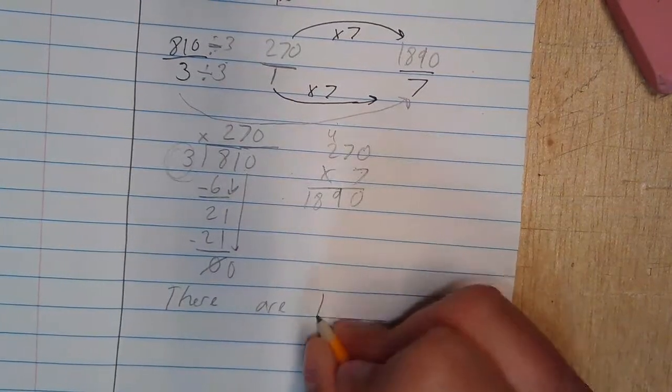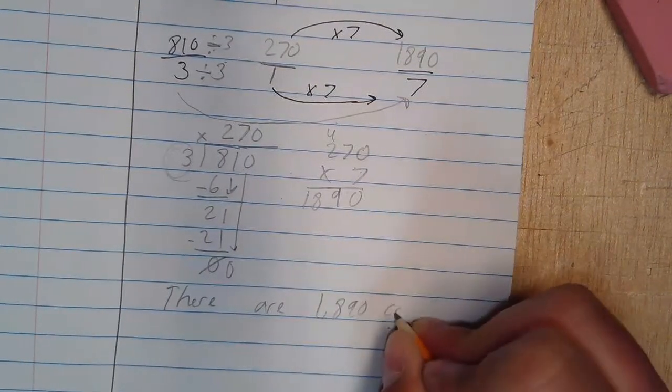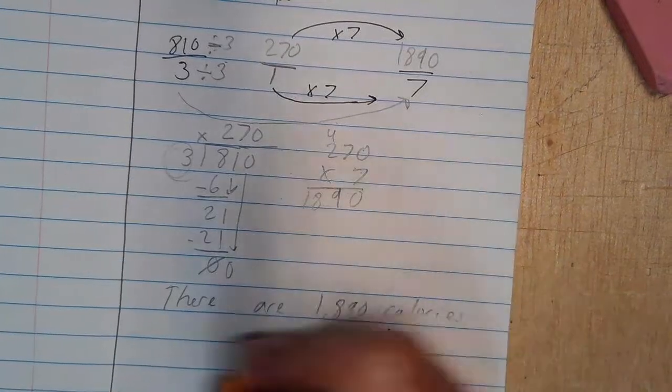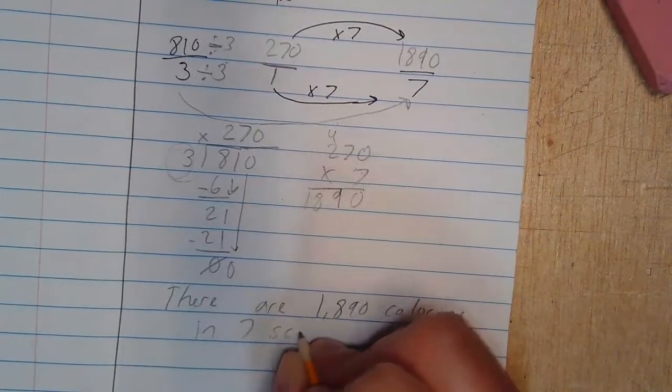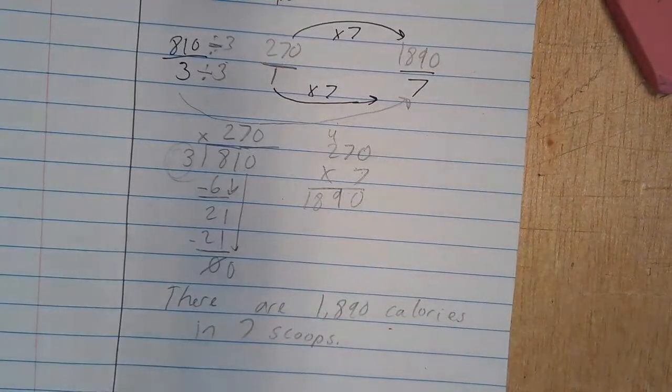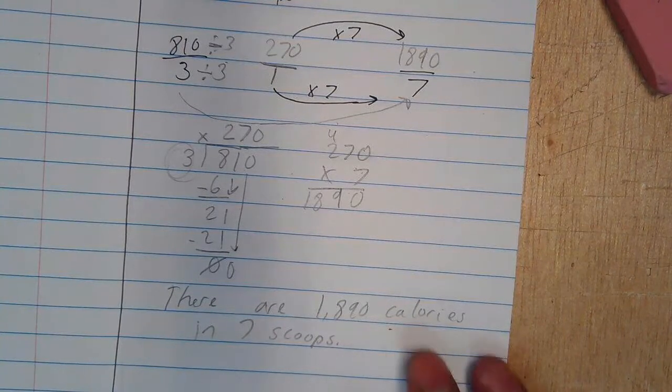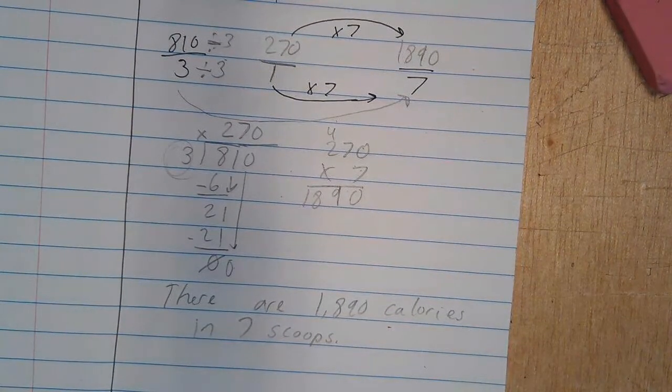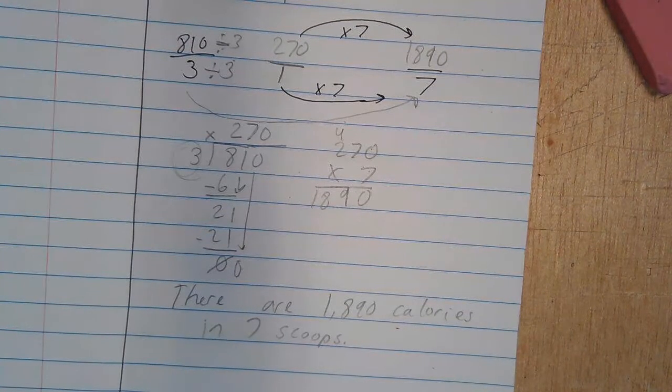There are 1,890 calories in 7 scoops. And I think that does it for the... Nope, there's one more. Got it. If you go to page 74, there's a got it right there.